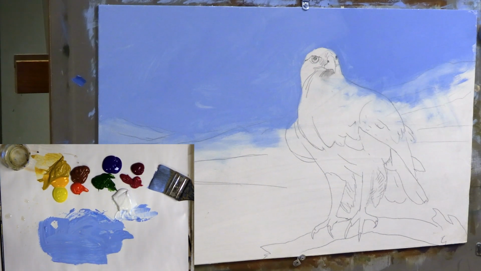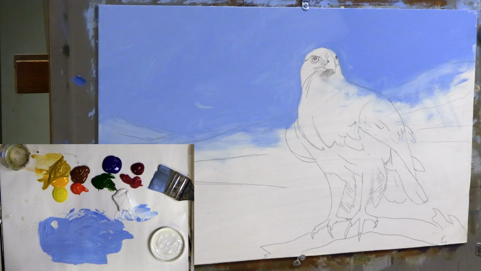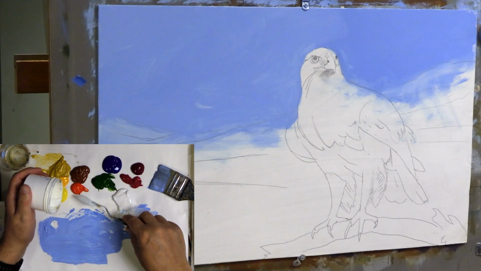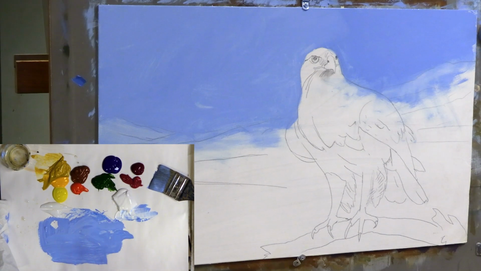And the one thing I did not put out is some open medium. And this one is almost gone here. Not much left in it, but probably enough for this painting. Maybe another one after that. Let's put out some open medium here. Okay. Now this is thicker.